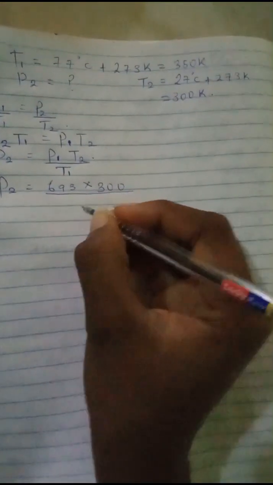The first one, 693 millimeter mercury, so that's 693 multiplied by our final temperature 300 all over our first temperature 350 Kelvin.